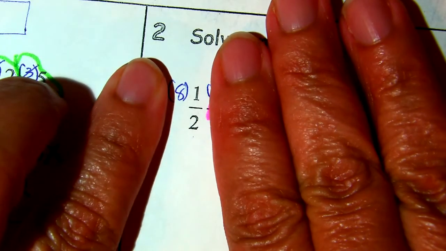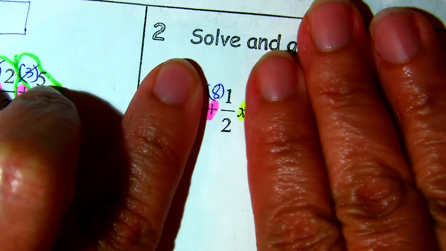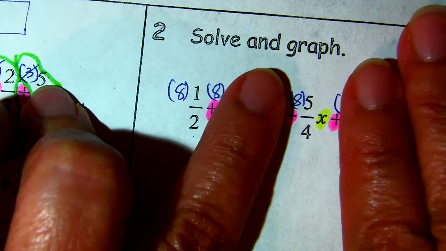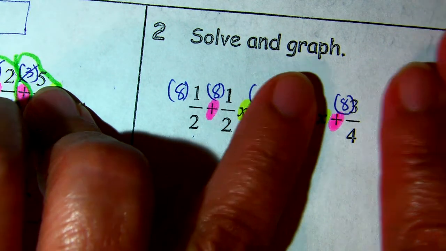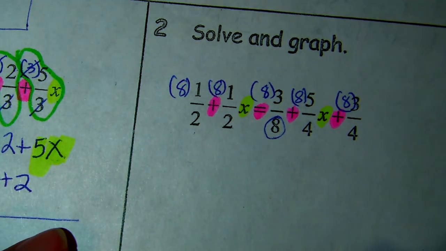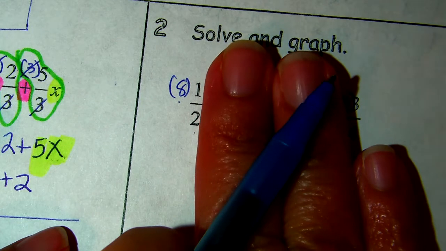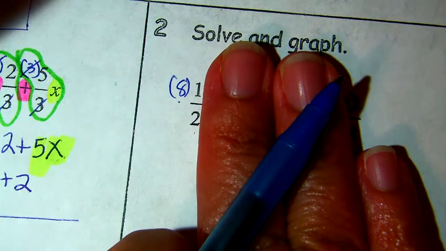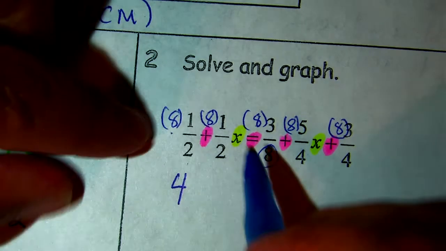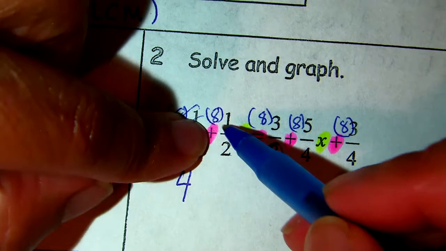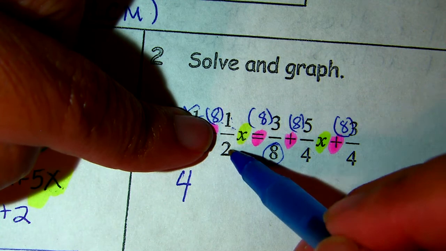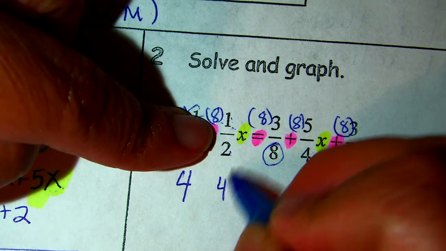This one, this one, this one, and this one. Each of the terms we're multiplying by 8. Okay, so let me start doing it by parts. 8 times 1, 8, divided by 2 gives you 4. We got rid of this one right here. Now 8 times 1, again, 8, and 8 divided by 2 gives you 4x.